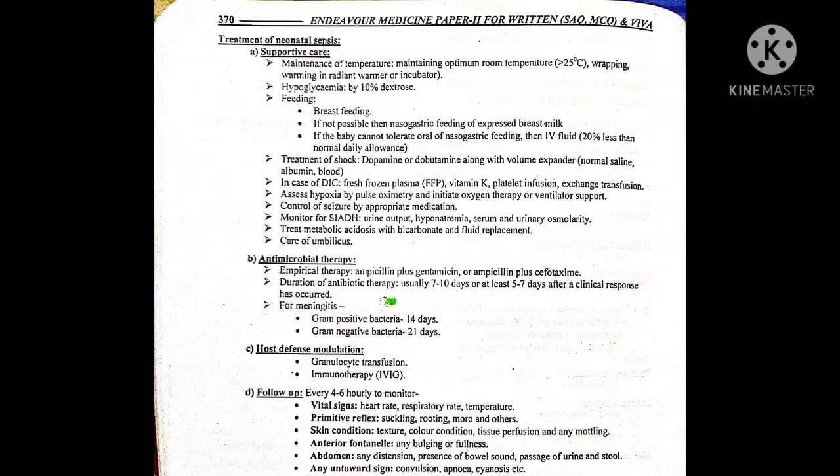SIADH, or syndrome of inappropriate antidiuretic hormone, is monitored by urine output, hyponatremia, serum and urinary osmolarity. Then metabolic acidosis should be treated with bicarbonate and fluid replacement. The care of the umbilicus should be done.